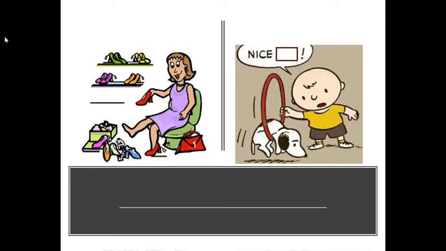Well, in the first picture, I notice a woman is putting on shoes. She is trying on lots of different shoes. In the second picture, I notice Snoopy is trying to jump through a hoop, and Charlie Brown says, "Nice blank." So, what word would make sense there? Let's see, the word is try.